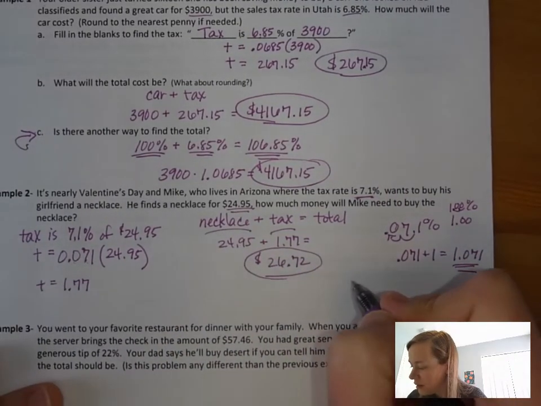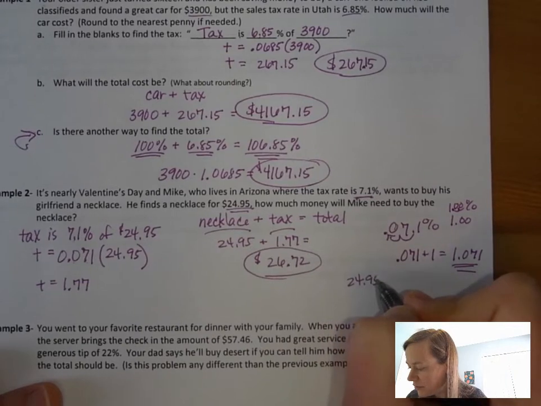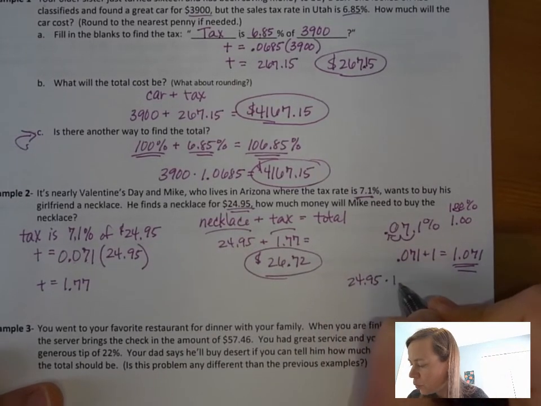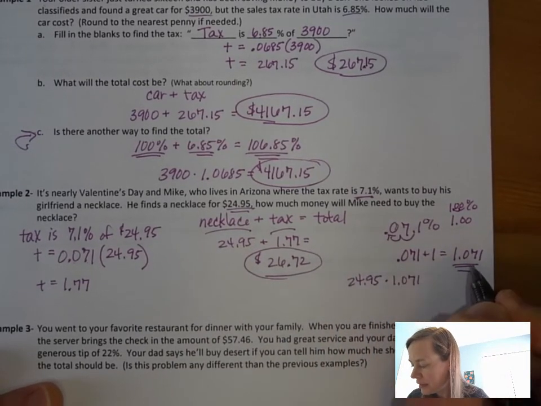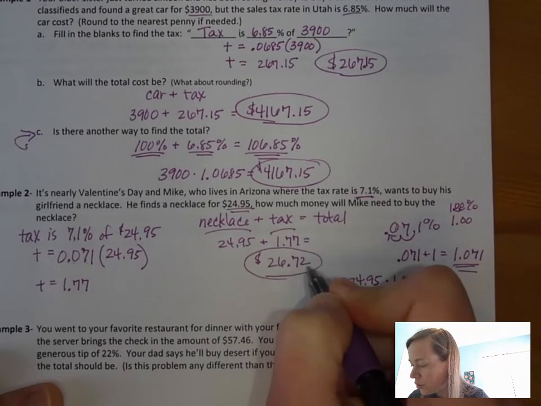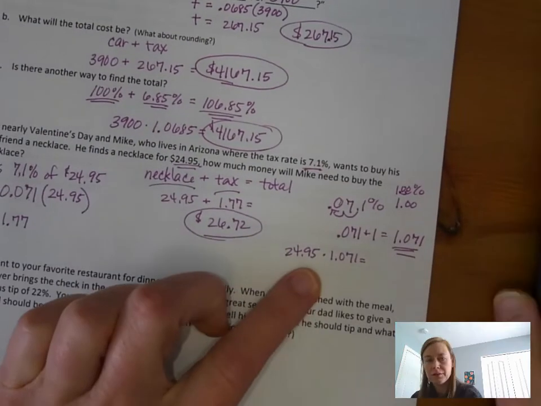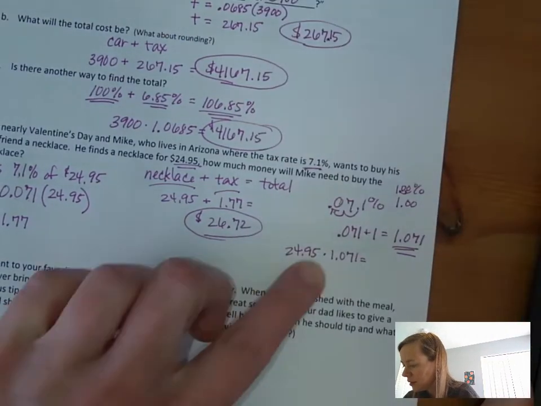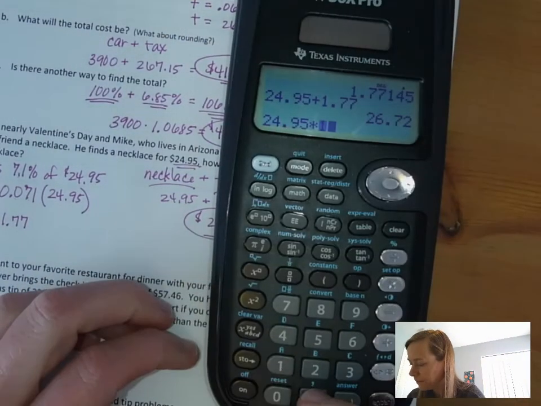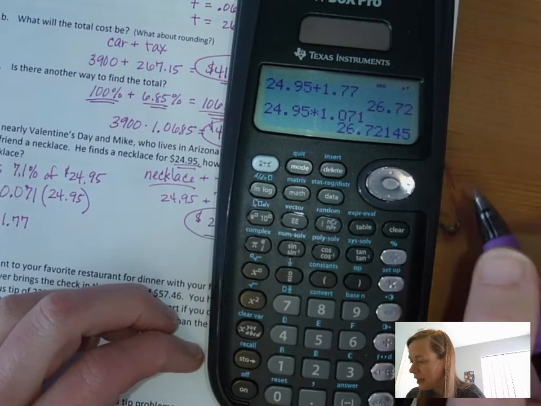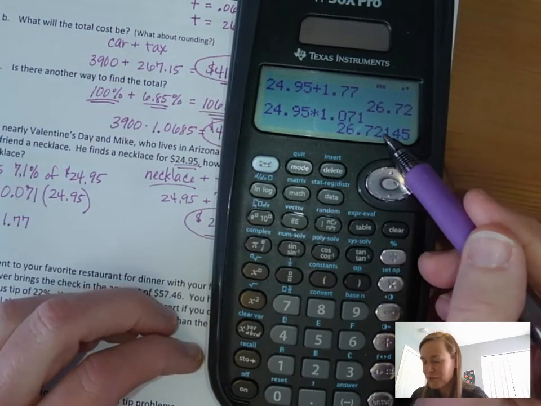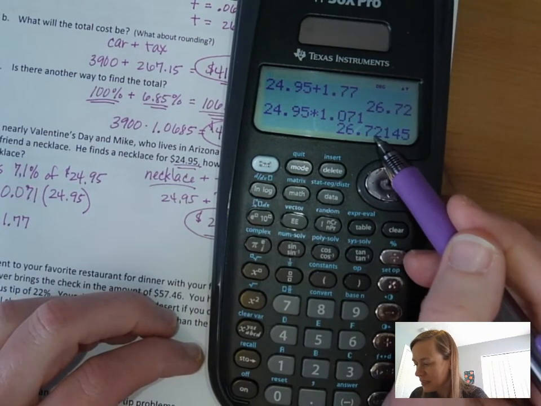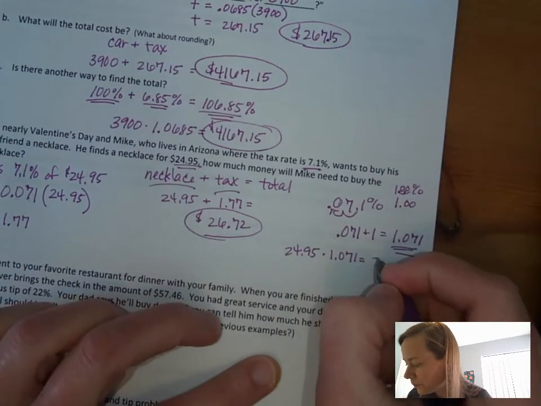So let's do that. I'm going to do $24.95 times 1.071, that number right there. And that should give me the total also. So let's just do that. 24.95 times 1.071. And that's going to give us that same total. We just have to round it. We still round down to 72. So 26.72.